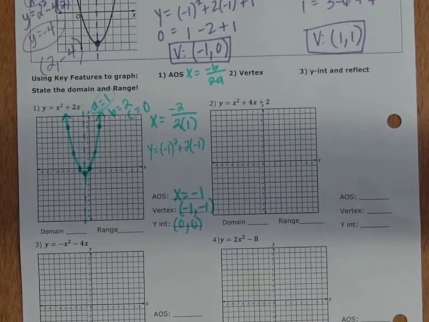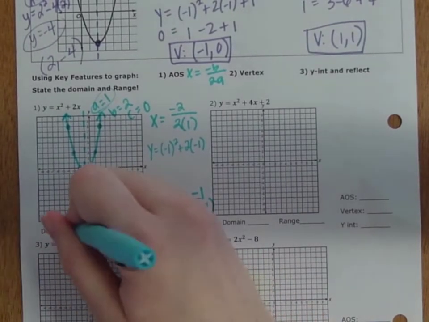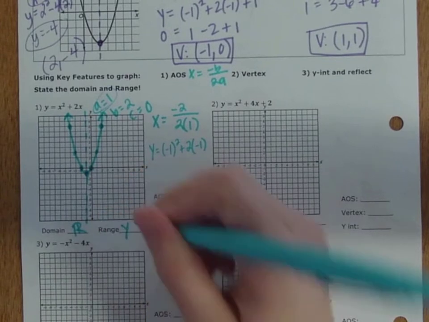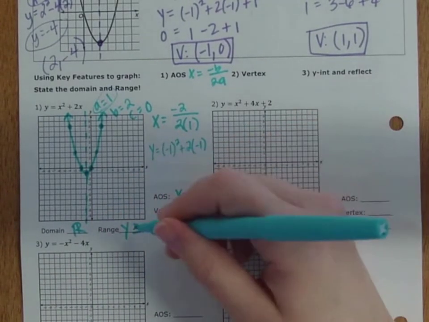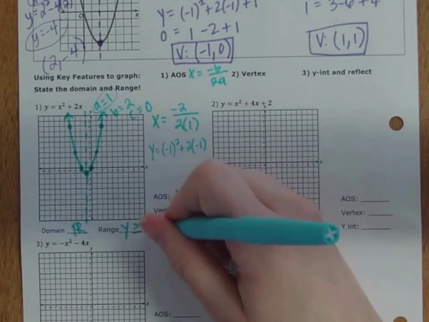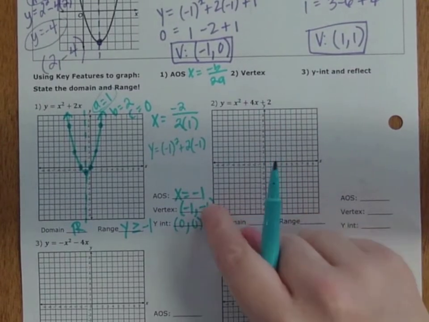What is the domain of this function and all functions on this page? All real numbers. And what is my range? Y is greater than or equal to -1, the y value of my vertex.